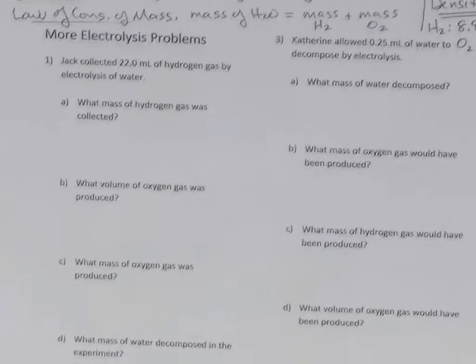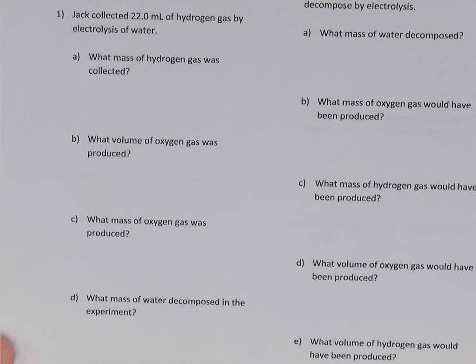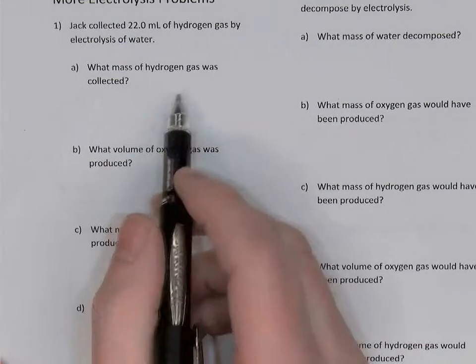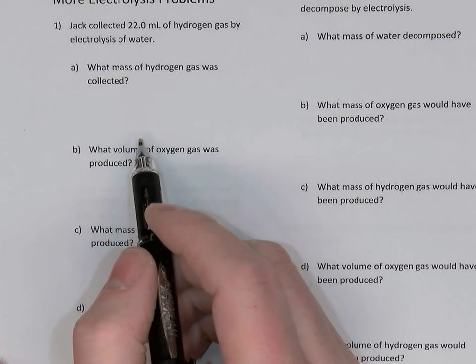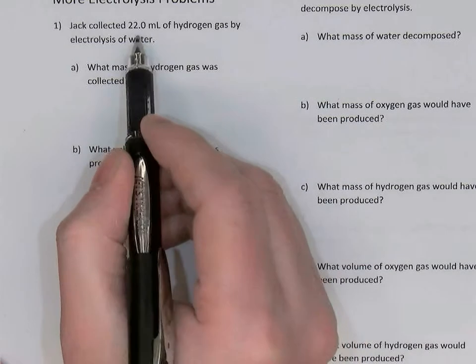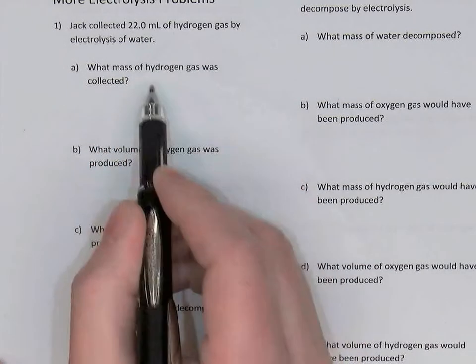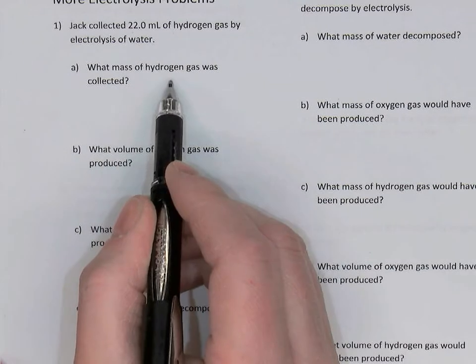Alright, let's jump in and begin with the first question. So Jack has collected 22 milliliters of hydrogen gas by electrolysis. What mass of hydrogen gas was collected? So when we stand back and look at that, we recognize we were told the volume of the hydrogen, and now we want to know the mass of the hydrogen.